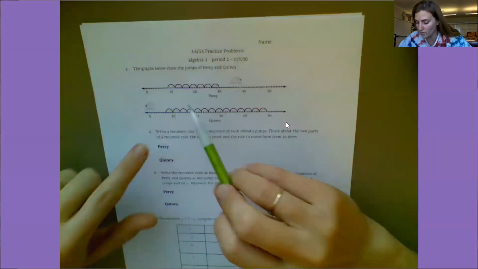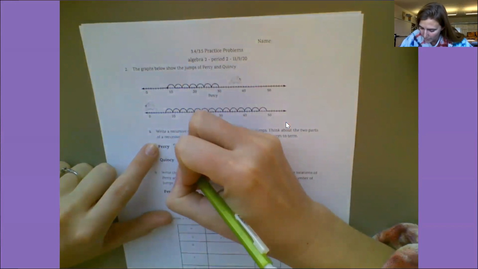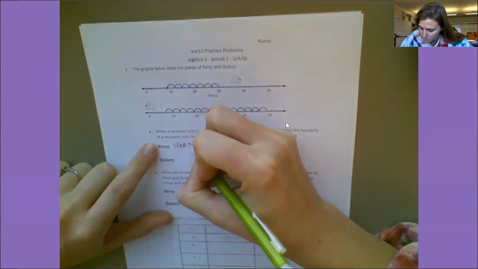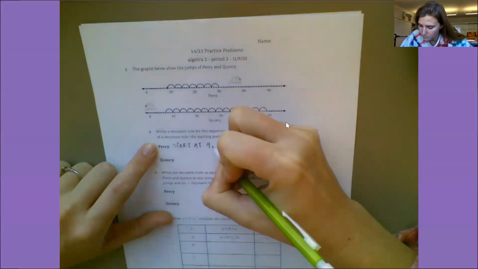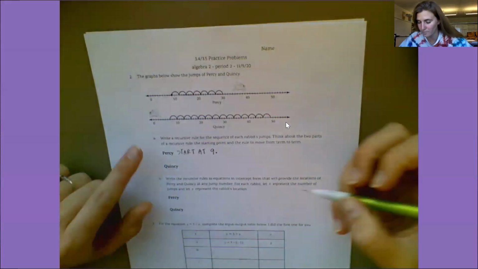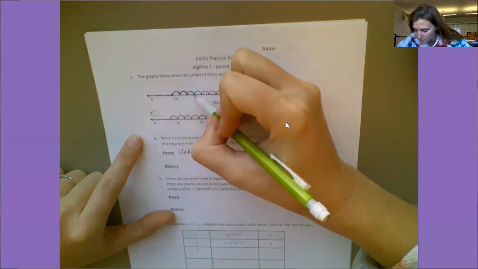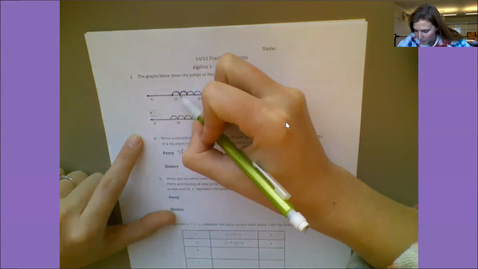So the starting point for Percy is right here, which is going to be at 9. So start at 9. And then, how do we get from term to term? How long is each hop? So when we go here to here, we can go 1, 2, 3.